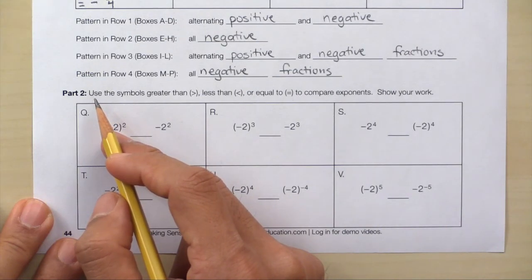Here's part 2. Use the symbols greater than, less than, or equal to compare exponents. Show your work. Let's go over one example, box Q.